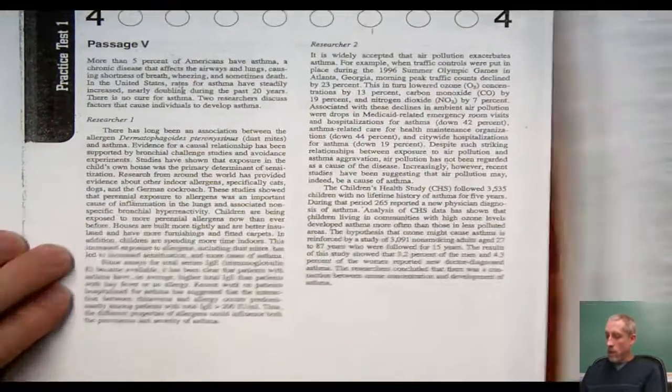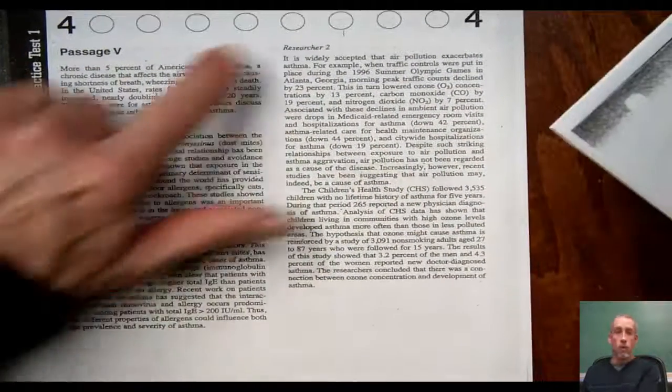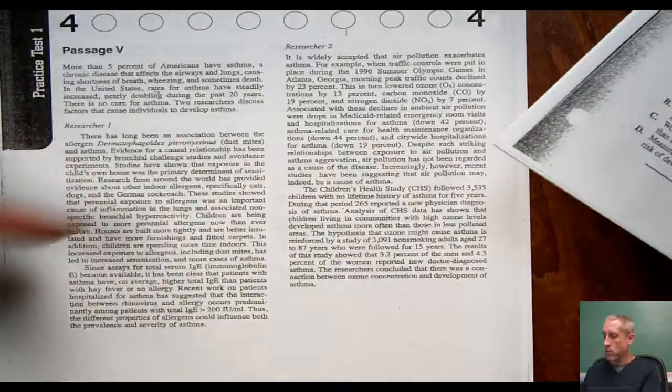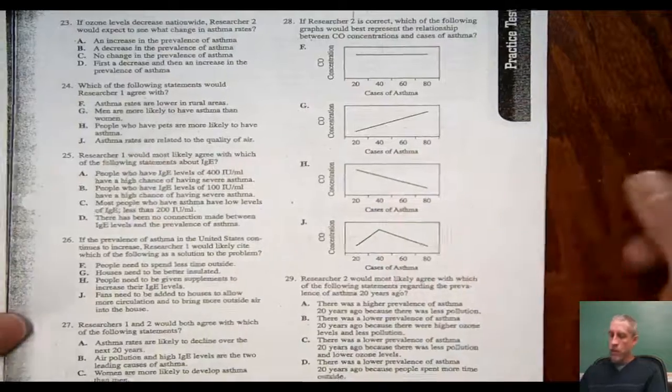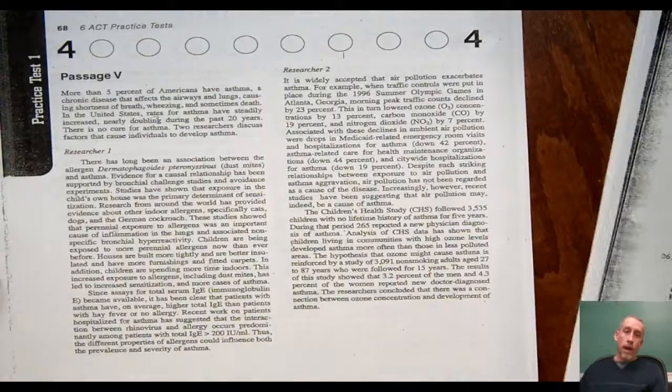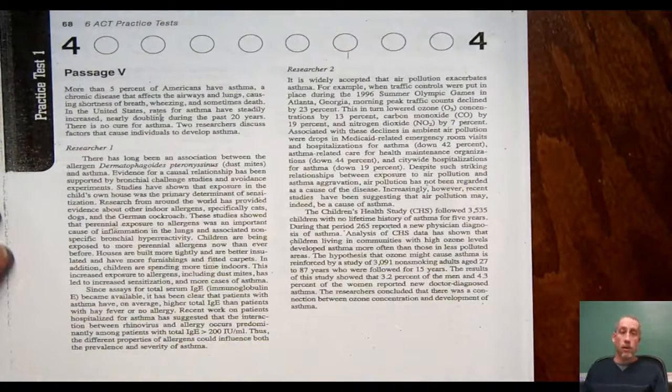So we know these because they are labeled with a researcher 1 and researcher 2, or sometimes it's student 1, student 2, and there are always 7 questions associated with these. So it's pretty easy to recognize. The other 2 types of passages have only 5 or 6 questions for them.